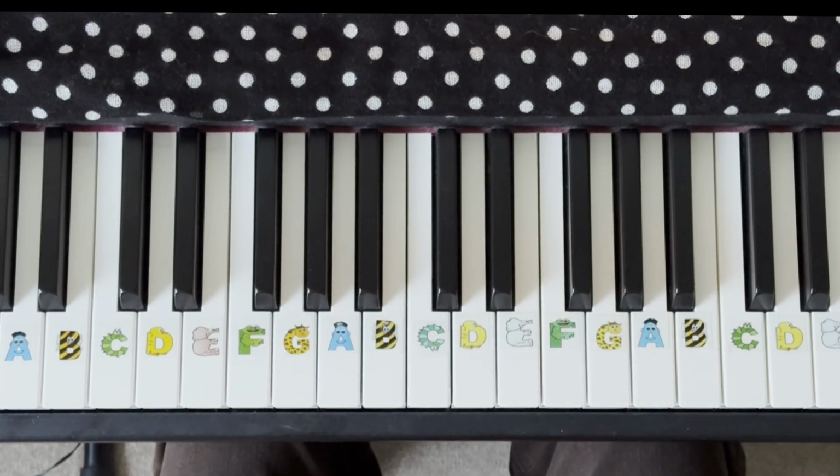Let's play Go Left at the flat sign. This tune is marked vivace, which means lively, so don't go too slowly here.